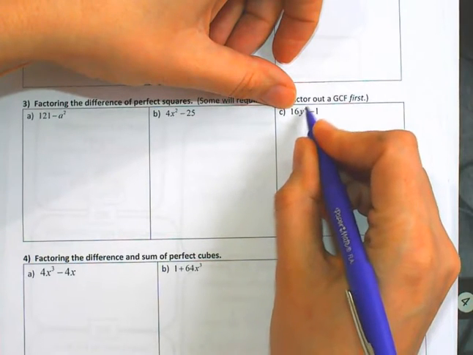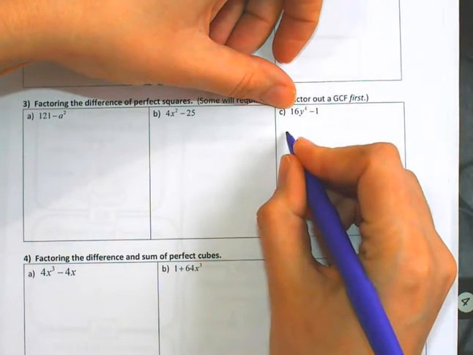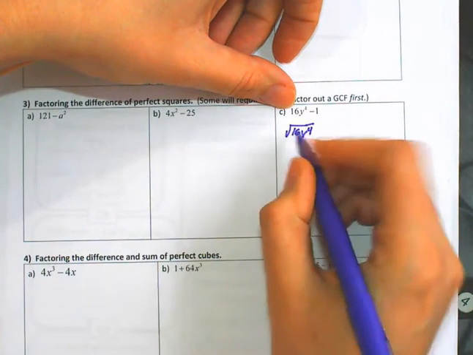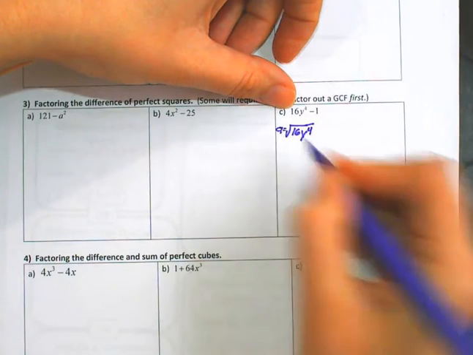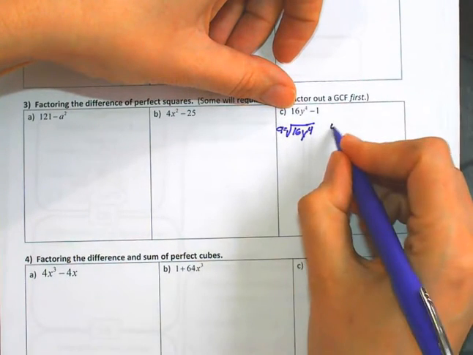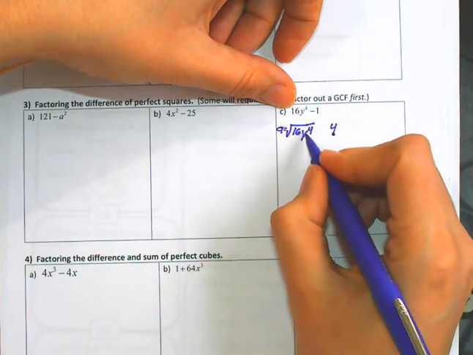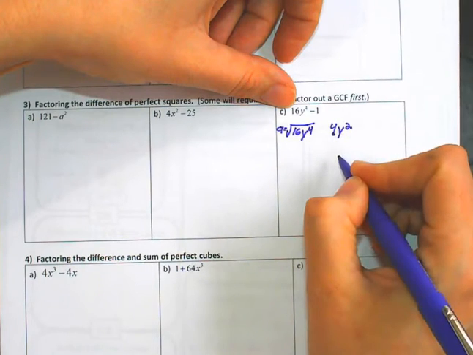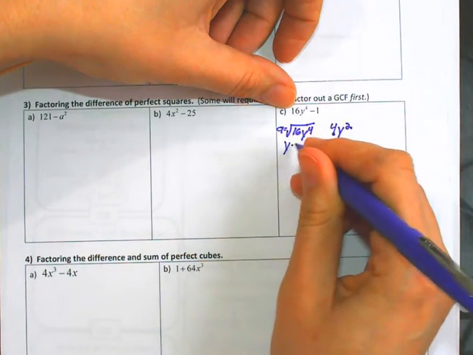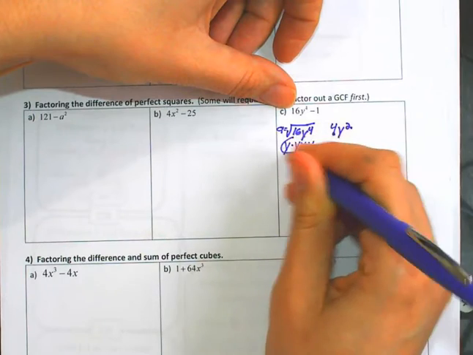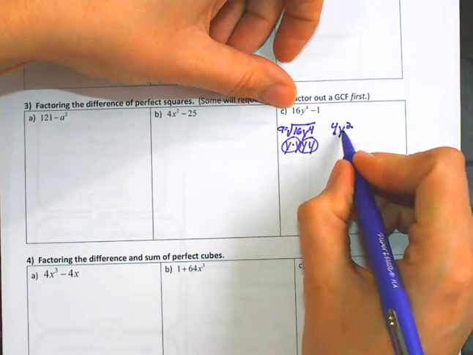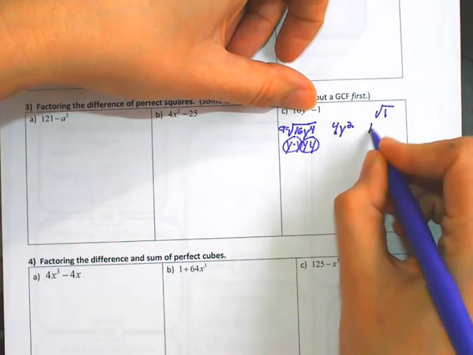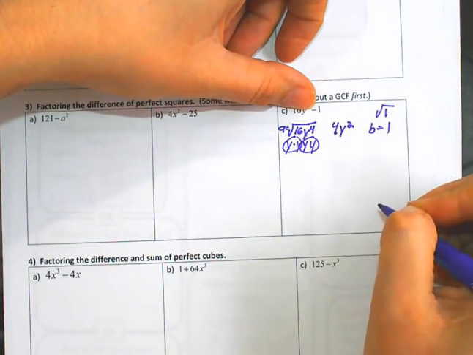When you see this y to the 4th, you want to think about what's the square root of 16y to the 4th? That's going to give me my a value for my factors. Well, the square root of 16 is 4. Well, the square root of y to the 4th is y squared. Okay, remember all that practice we did with y times y times y times y. There's 4 y's. I've got 2 groups, so that means y squared. So a equals 4y squared, and then the square root of 1 is simply 1, so that makes me b equals 1.